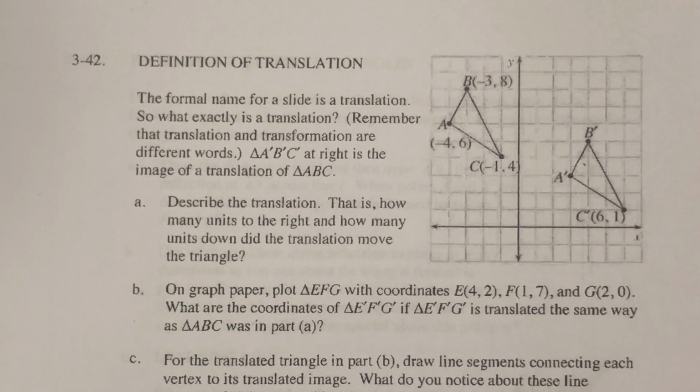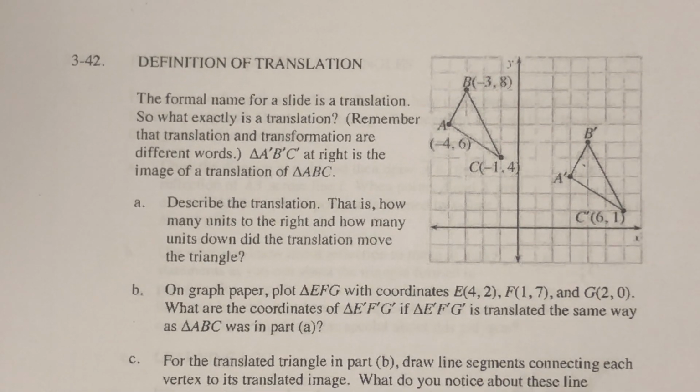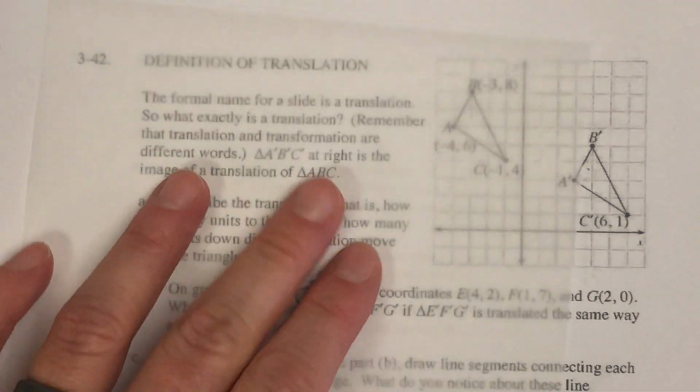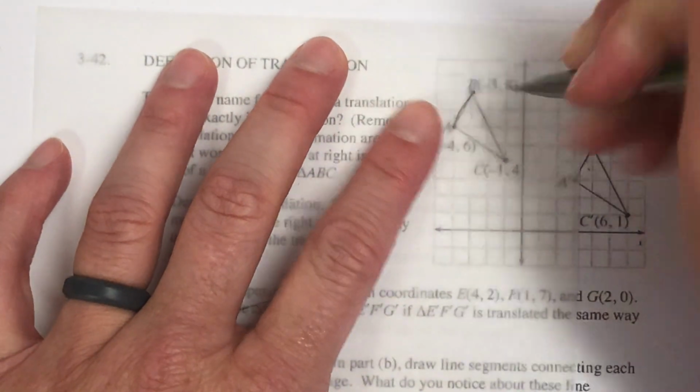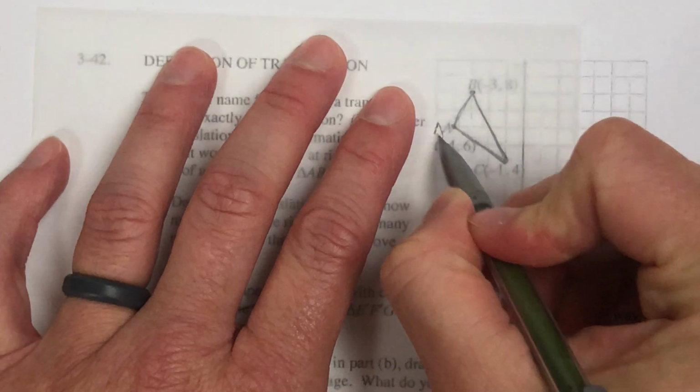So here we have two pictures, and we want to describe our translation. How can I go from one point to the other? I'm just going to put A right here.